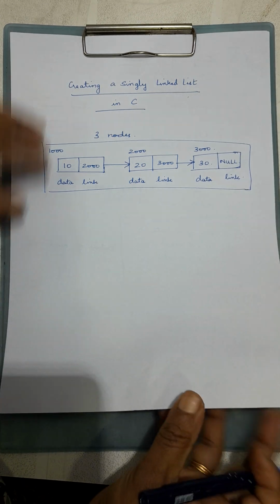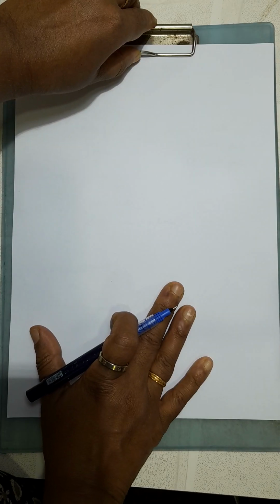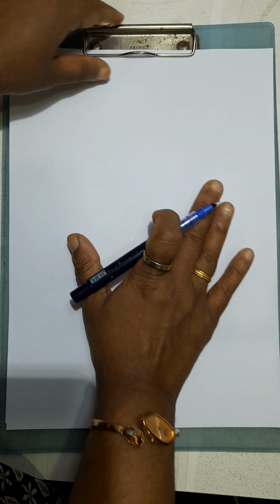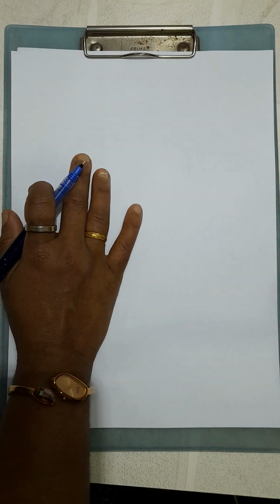So let me move on to the concept, how to create a singly linked list. For instance, I'm just taking 3 different nodes. Fine. Now moving on to the actual concept.